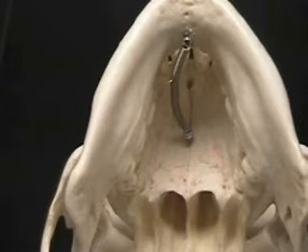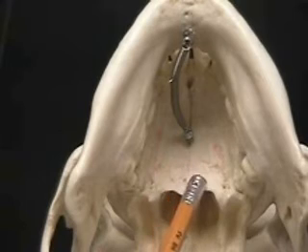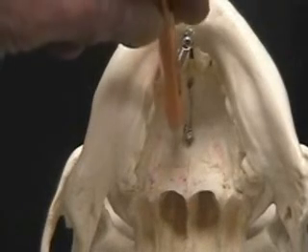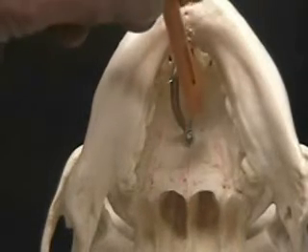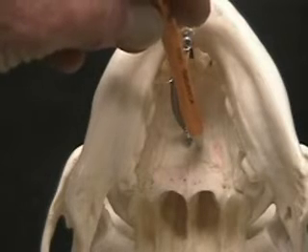Wrapping up the facial bones are the palatine bones, here and here. The palatine bones articulate with the palatine processes of the maxilla, which are here and here, to form the hard palate of the roof of the mouth.